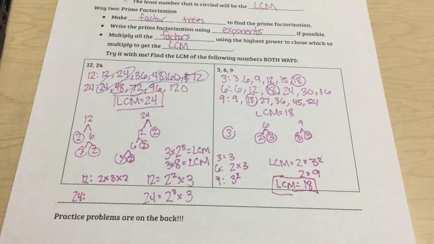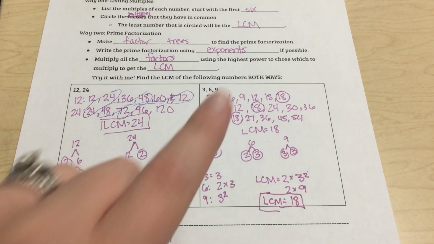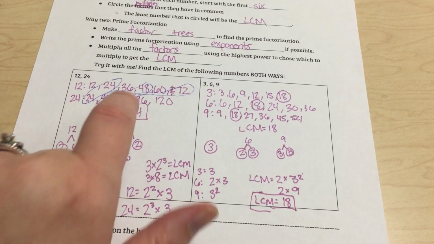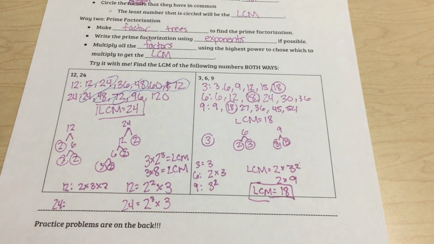Okay. You guys have to do the LCM both ways. Listing factors and doing factor trees for each problem.